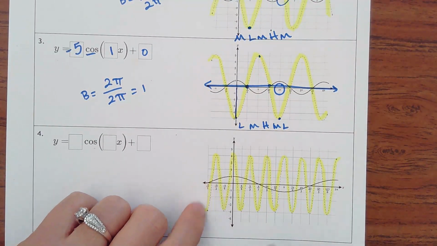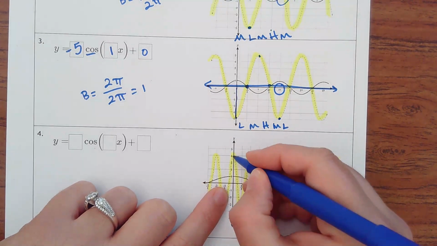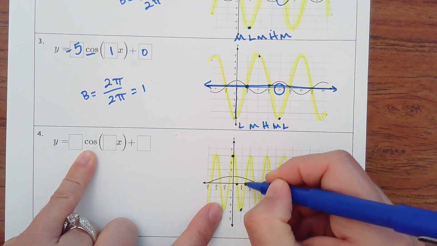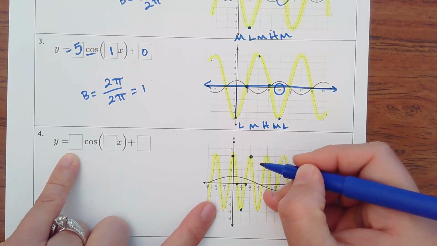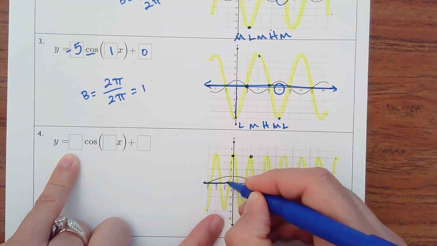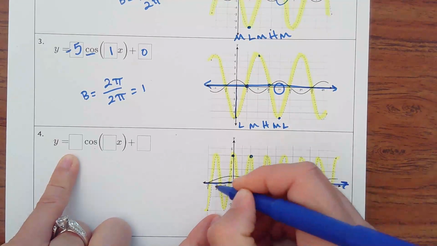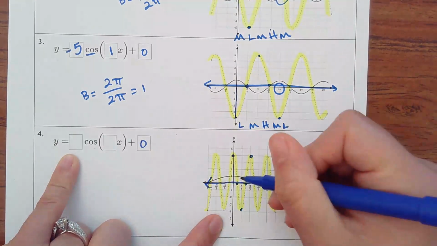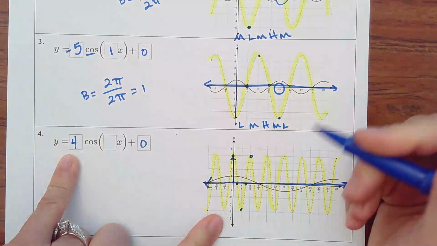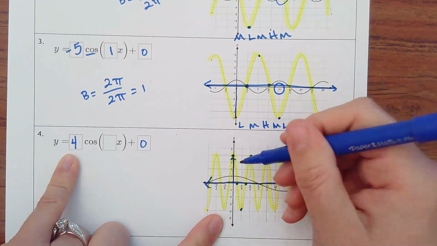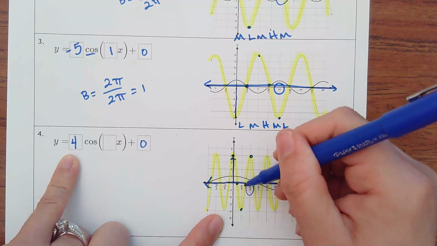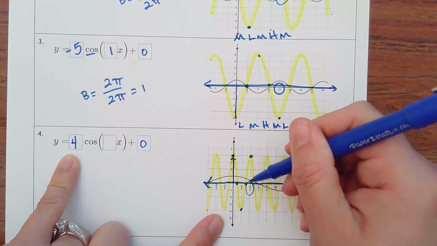Lots going on. Try to look at just where are we starting. See how we're starting up high. That makes sense because we're cosine. High, middle, low, middle, high. So there's no negative needed to flip this. I see the midline is at 0, so I don't have any vertical shift. I'm having an amplitude of 4, and so this cycle ends at pi over 3. It goes from high, middle, low, middle, high, pi over 3.